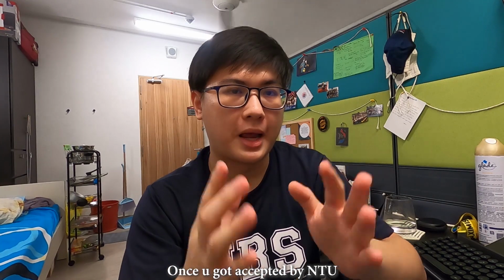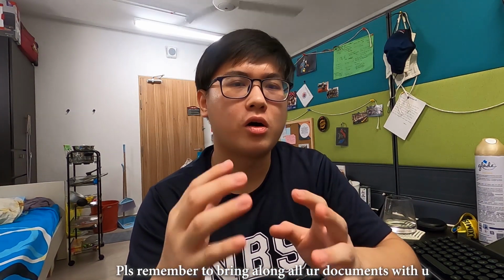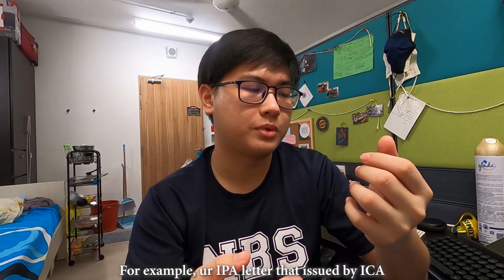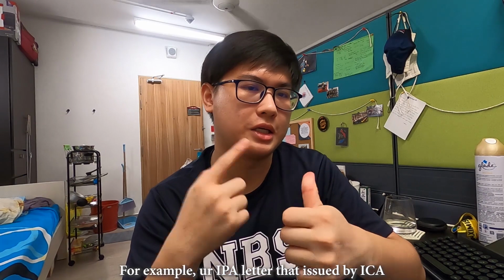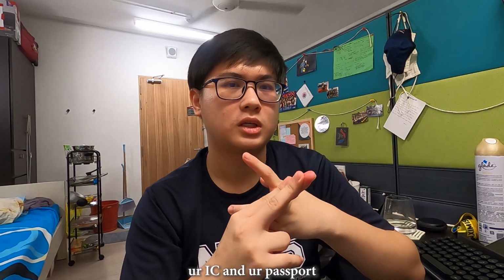Once you got accepted by NTU, please remember to bring along all your documents with you when you enter NTU. For example, your IPA letter that is issued by ICA, your IC, your passport.